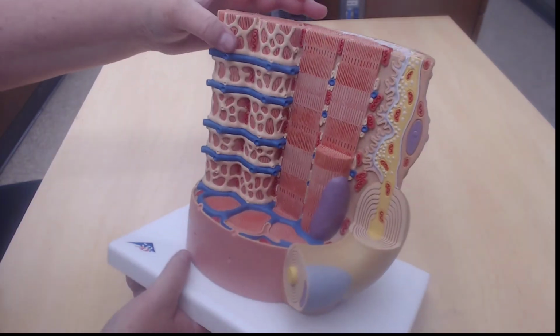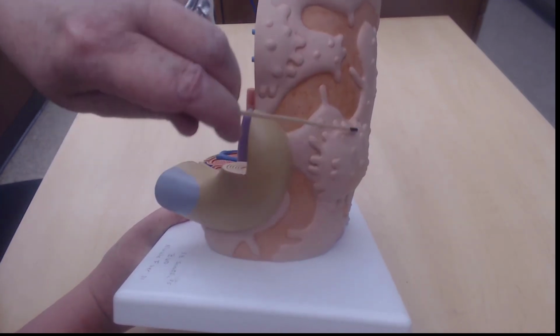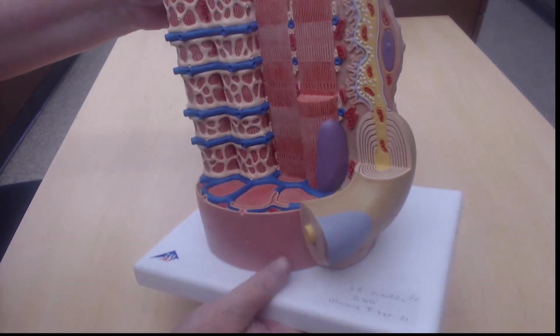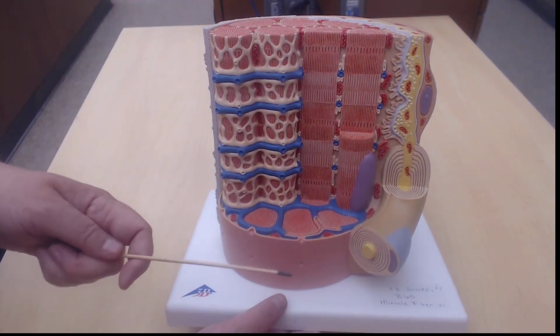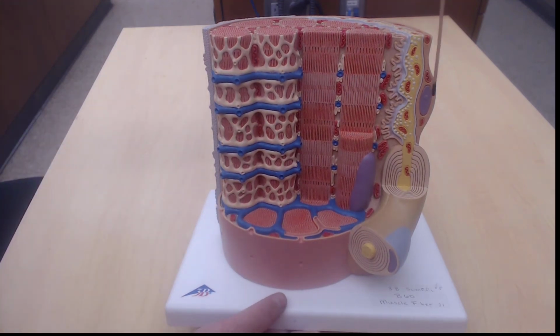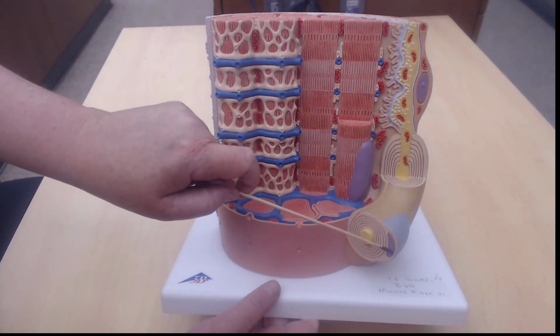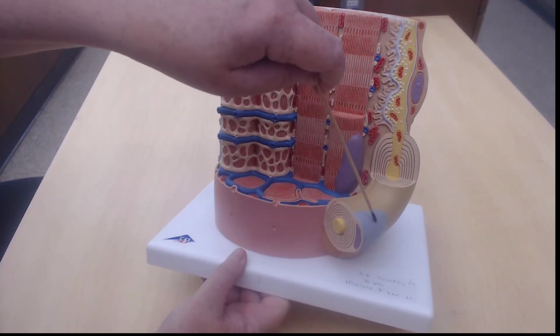To get a better look at some of these Schwann cells, here in the back, this is a Schwann cell. This is part of a Schwann cell here. Schwann cells have these big arms that wrap around the axon. So here is a nucleus of a Schwann cell, and here is the nucleus of a Schwann cell. That also is depicted by this blue thing here.